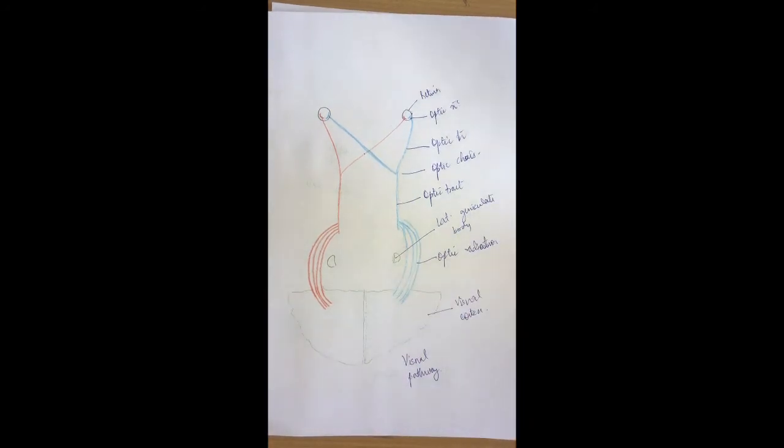I left out one point. The structures which are anterior to the lens are kept transparent, therefore the nutrition is provided by the aqueous humor.